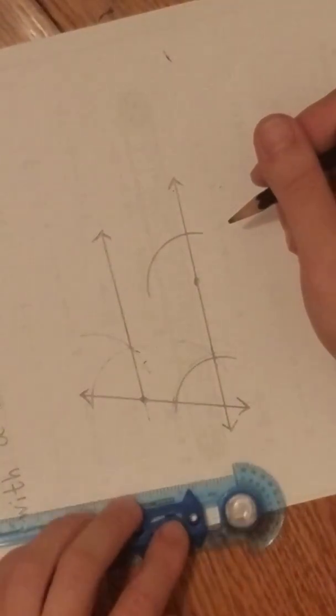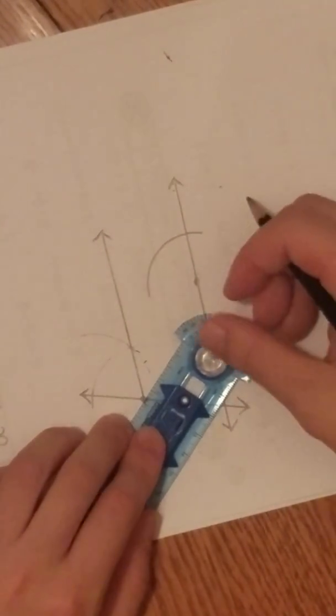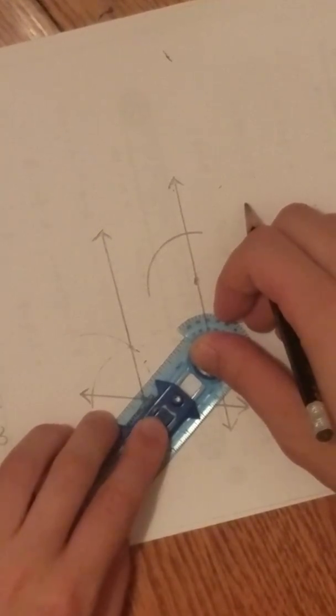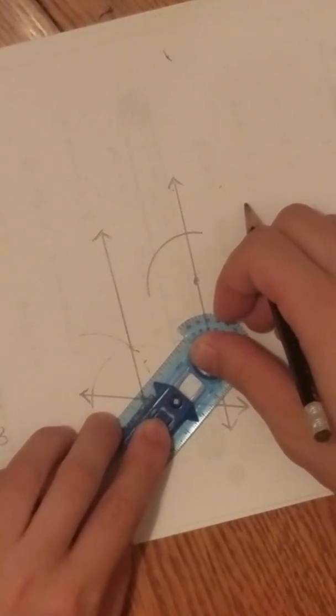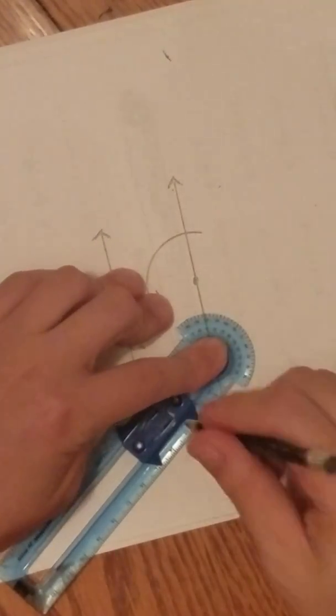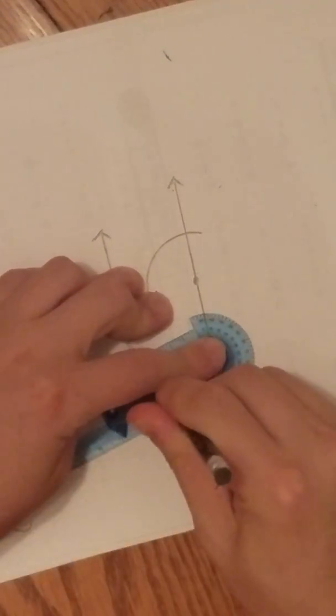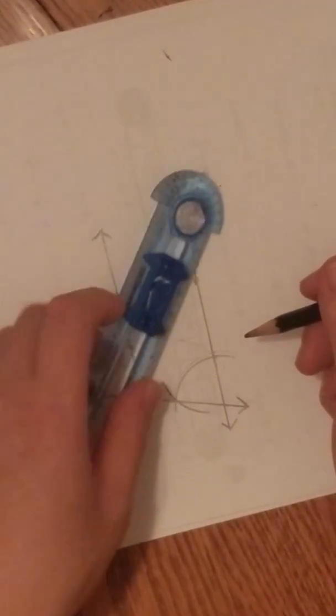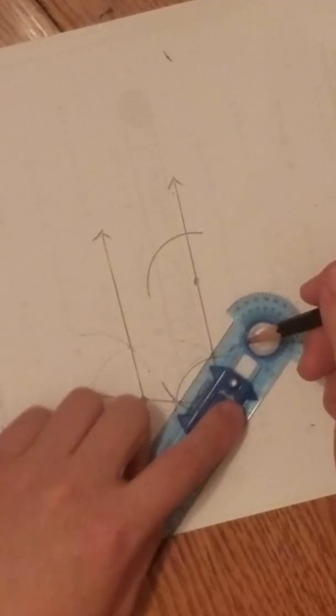And then once I establish my first arc, I'm going to establish my second arc, which once again is the intersection of the first arc you drew and the line it intersects. So then I'll have another arc going this way, which is what I'm going to copy up over here on this angle.